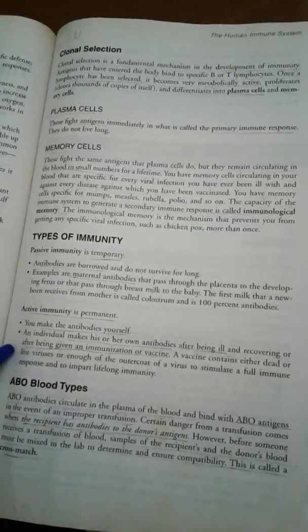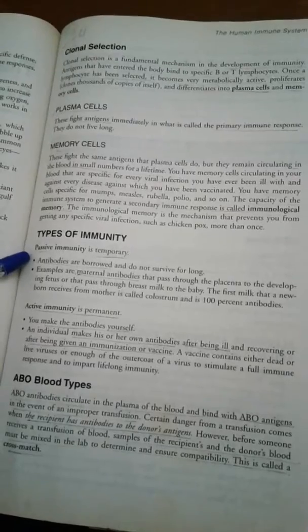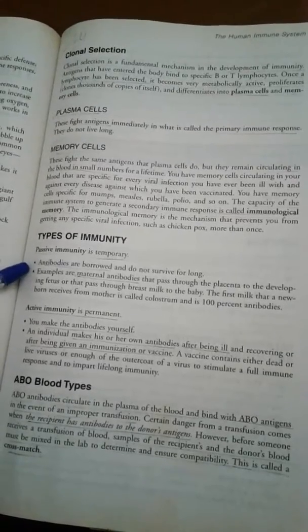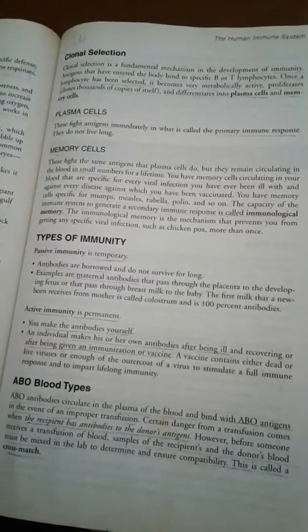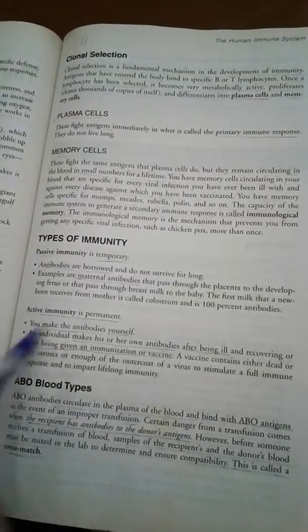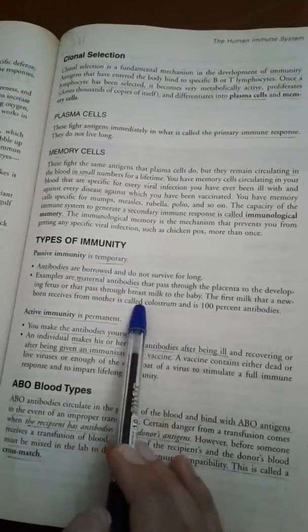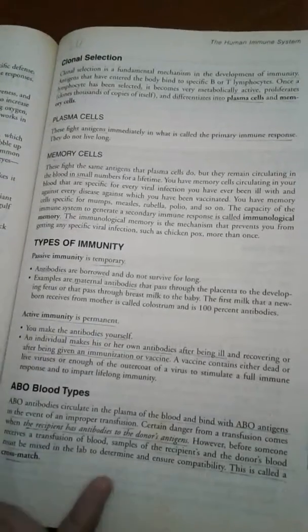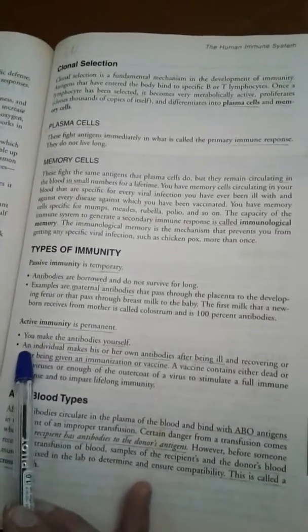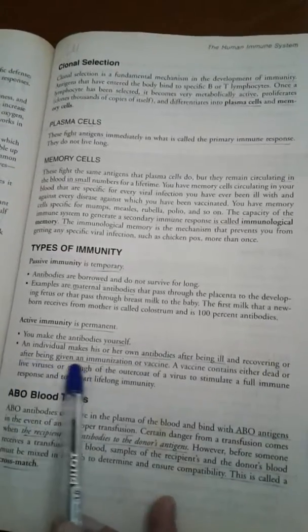We have two types of immunity, the passive immunity and the active immunity. The passive immunity is temporary, and the antibodies are borrowed, just like the maternal antibodies pass from the mommy to the baby through the placenta. So over here they're telling you the first milk that a newborn receives from the mother is called colostrum and is 100% antibodies. The active immunity is permanent, where your body actually produces the antibodies itself, after being ill and recovering.